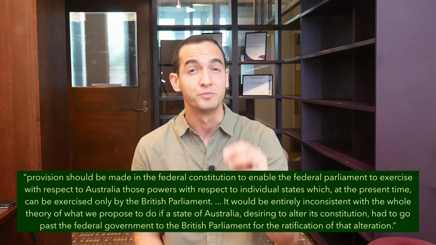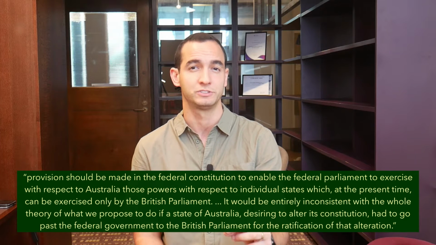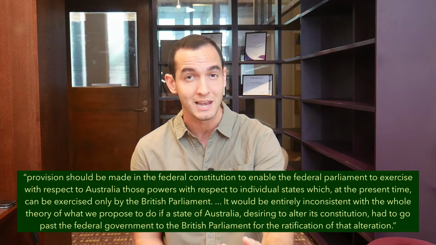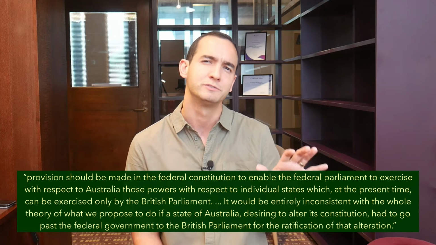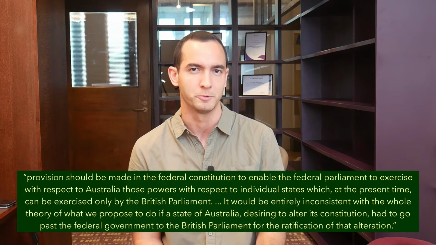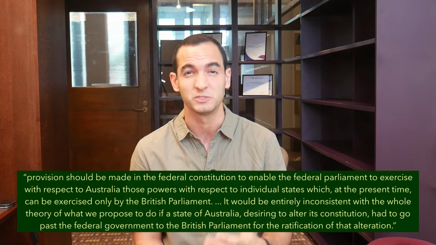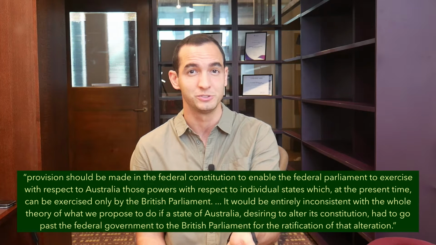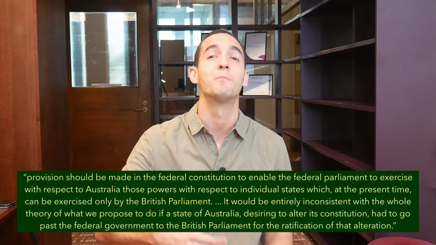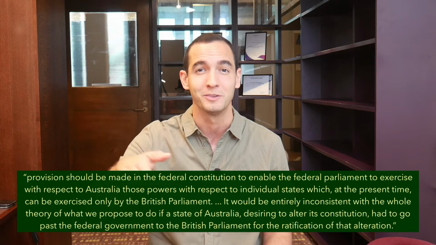The idea behind this provision, as expressed by Sir Samuel Griffith during the proceedings of the Constitutional Convention in 1891, was that a provision should be made in the Federal Constitution to enable the Federal Parliament to exercise with respect to Australia those powers with respect to individual states which at the present time can be exercised only by the British Parliament. It would be entirely inconsistent with the whole theory of what we propose to do if a state of Australia, desiring to alter its constitution, had to go past the federal government to the British Parliament for the ratification of that alteration.